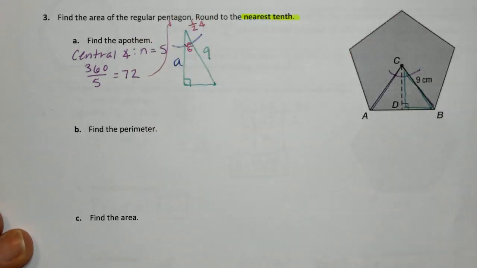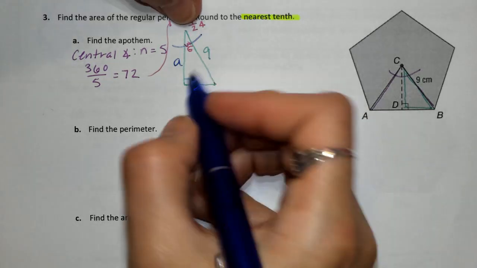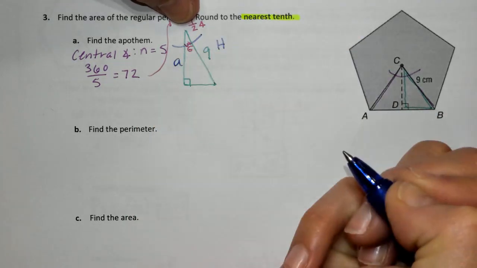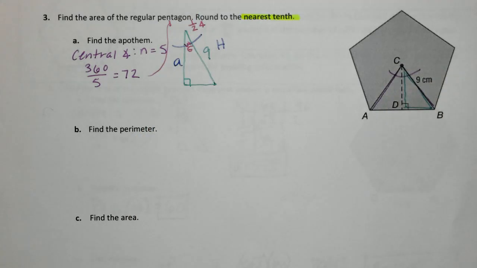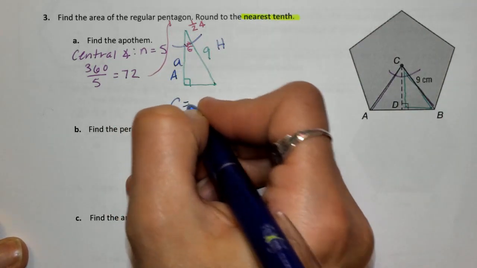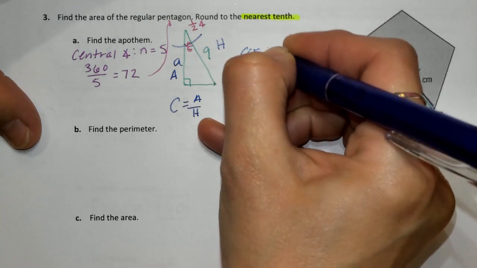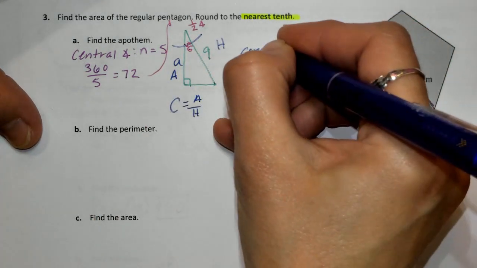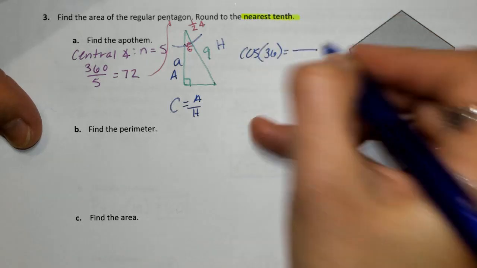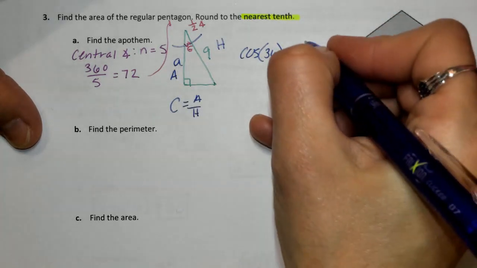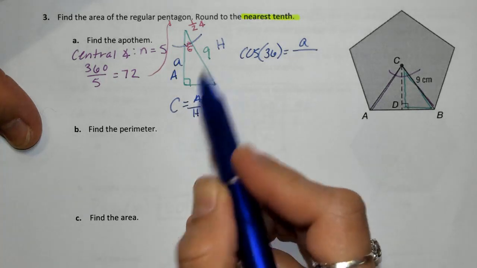Here's our reference angle. When we're using our trigonometry here, we look for our hypotenuse. We're using our hypotenuse. And then the apothem, we discussed this in the previous video. The apothem A is also going to be the adjacent side. So we'll be using cosine. So setting this up, we'll take the cosine of our reference angle here, 36, is equal to adjacent, which is the A, apothem, over the hypotenuse of 9.